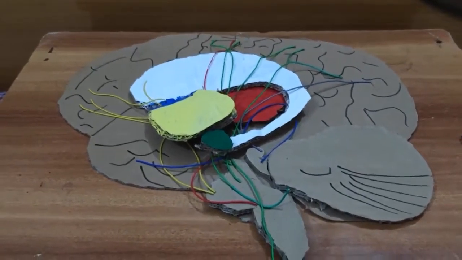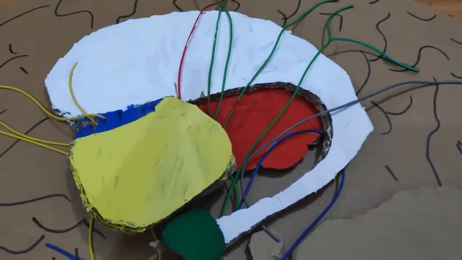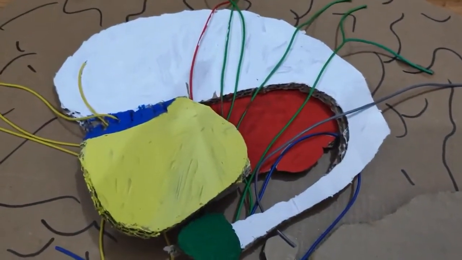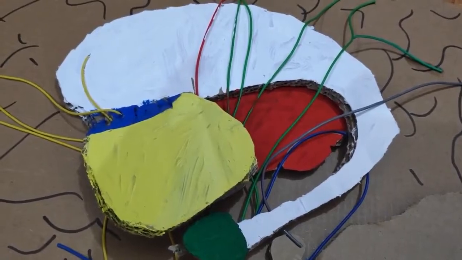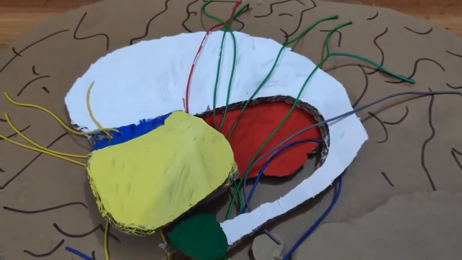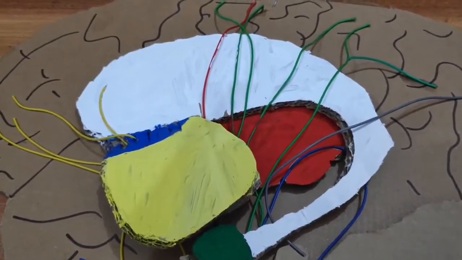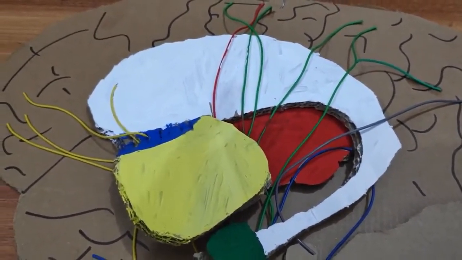This is the model of internal capsule. Internal capsule is a V-shaped gallery-like space through which white fibers of the brain pass, the ascending and the descending fibers.